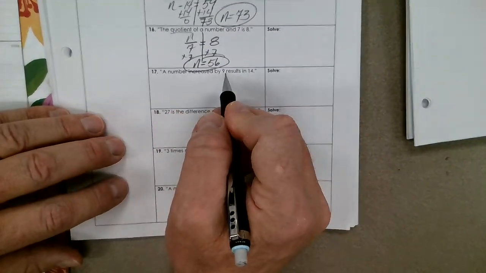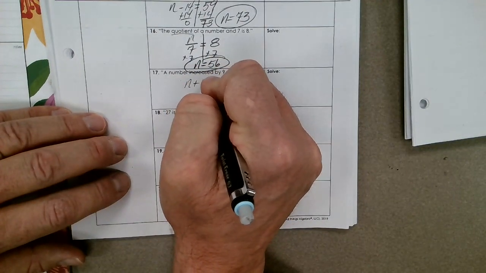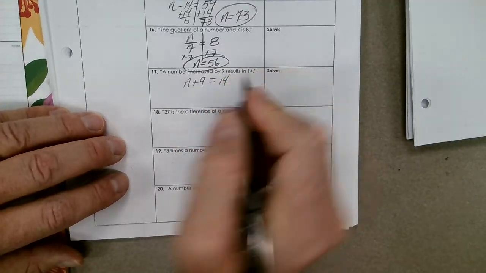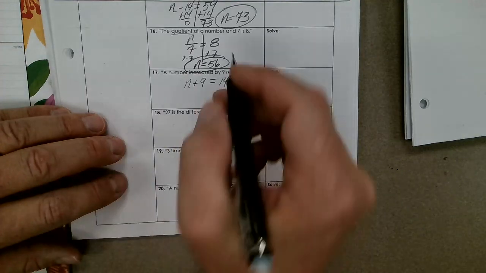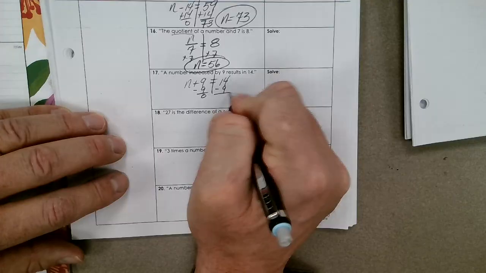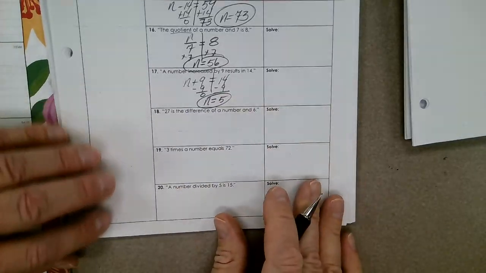A number increased by 9 results in 14. Let's balance beam and subtract 9 from both sides. N comes down, and we end up with 5.